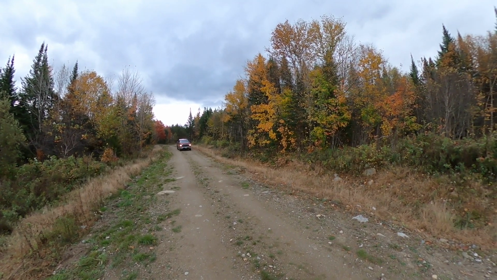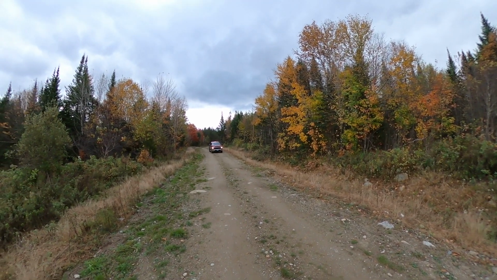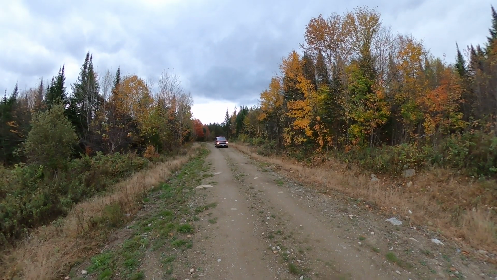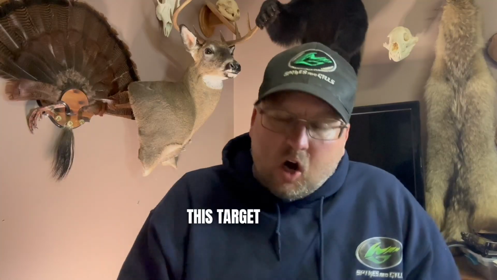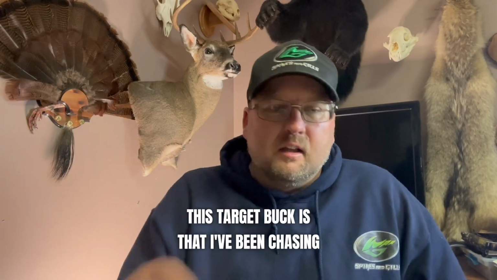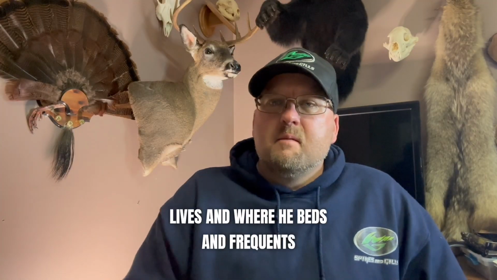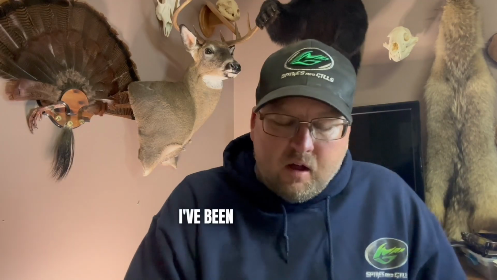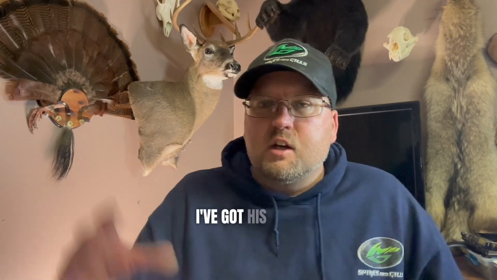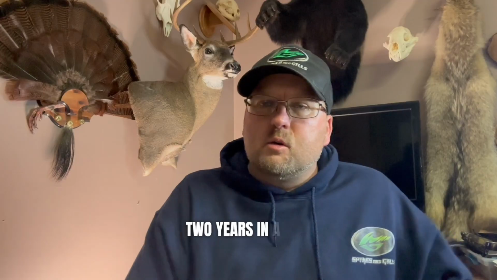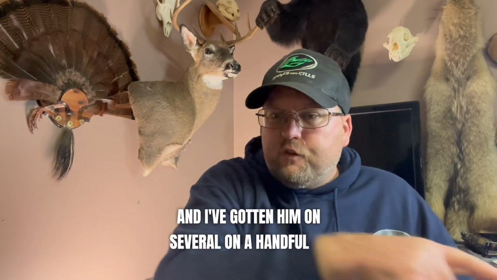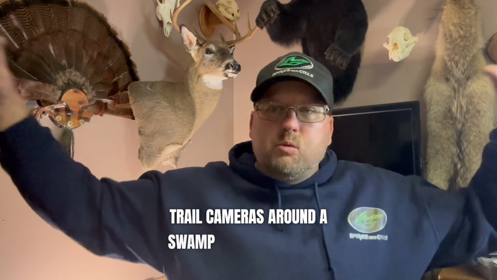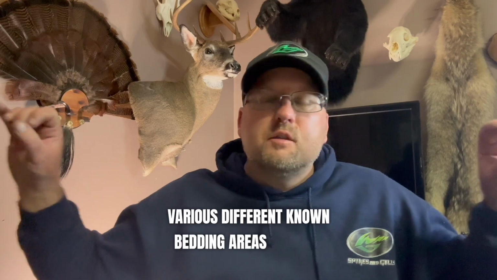And so I can use this dirt road to go in deep into the timber, towards the swamp and the hill country where this target buck that I've been chasing lives, and where he beds and frequents, according to my trail cam data over the years. I've been chasing this buck for a couple of years. I've got his shed antlers from the last 2 years in a row, and I've gotten him on a handful of trail cameras around a swamp area and around various known bedding areas for this buck.